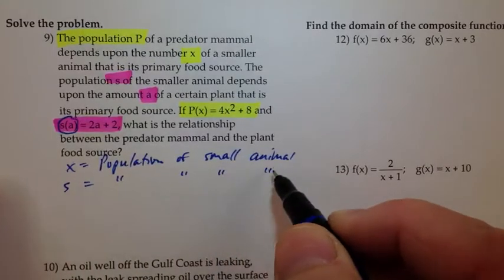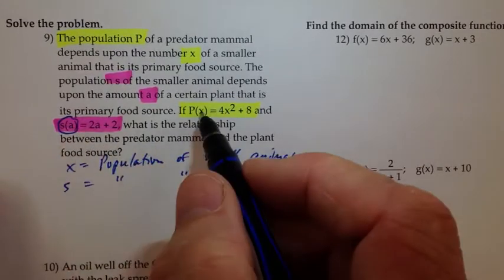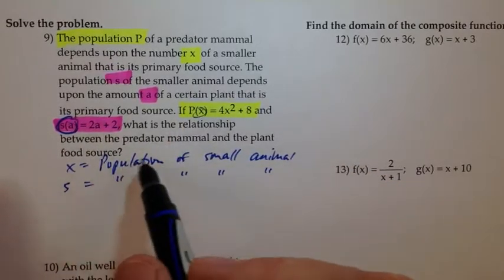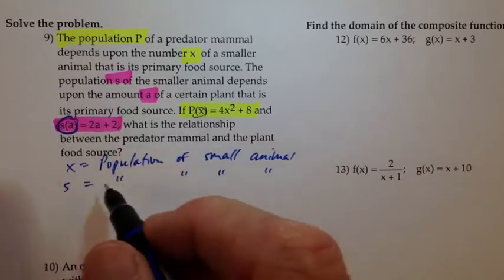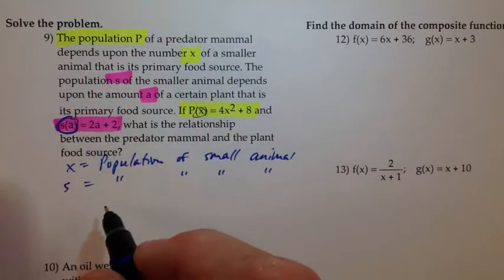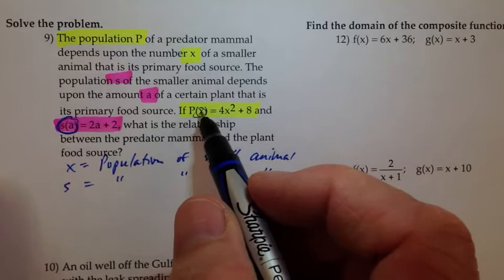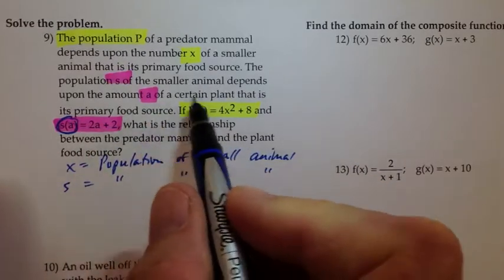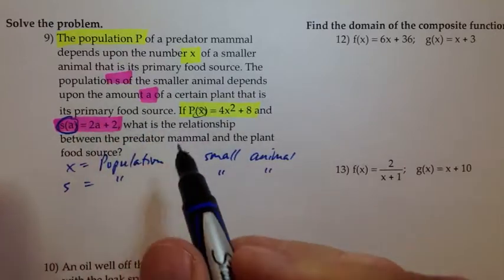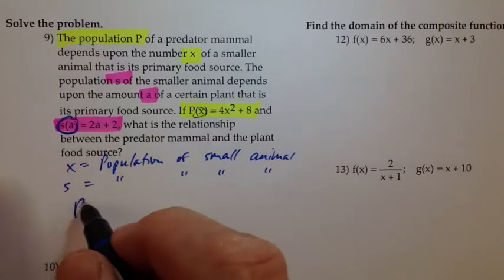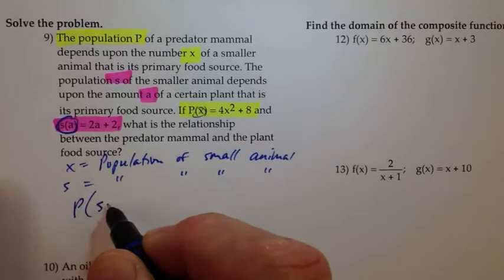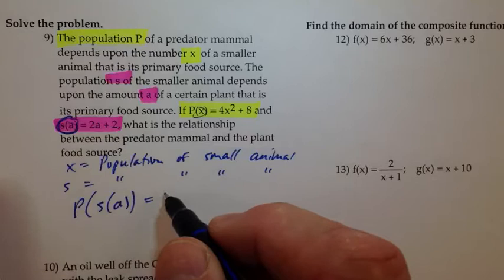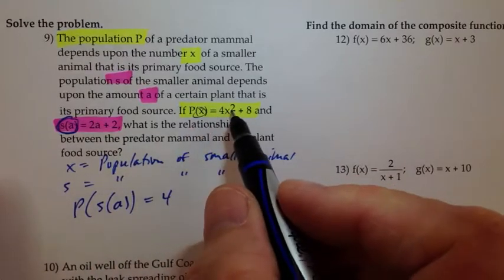So if X represents the population of the small animal and S also represents the population of the small animal, then we just have to replace X with S of A. Now P, the population of the predator mammal, depends on how much of that certain plant that is its primary food source is available. So P, dependent upon S, which is dependent upon A, is equal to, the input for P goes right there.